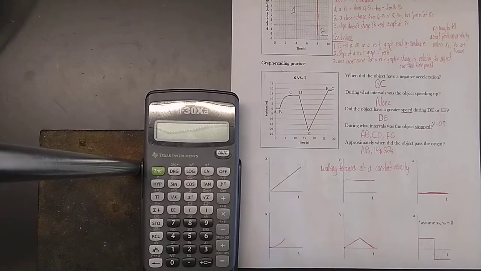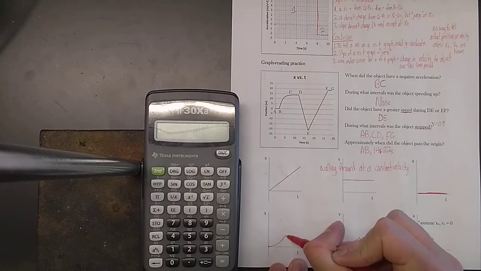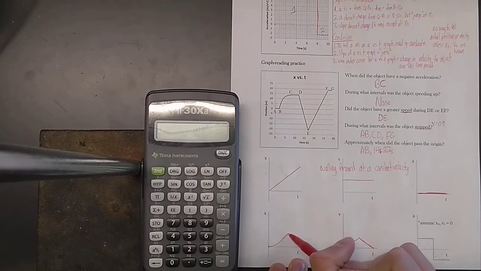And on a position versus time graph, slope tells us velocity. Then the velocity decreases, okay? So that means the slope here must decrease. And look how it decreases. It decreases back to 0. That means that this should flatten out, so that it looks something like this.